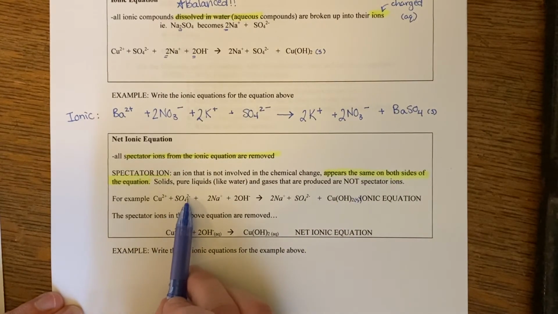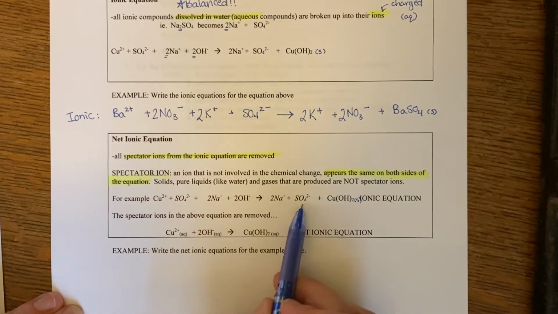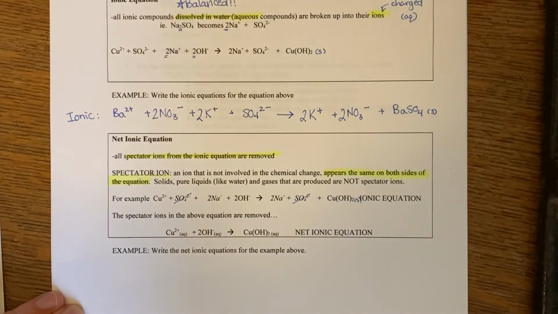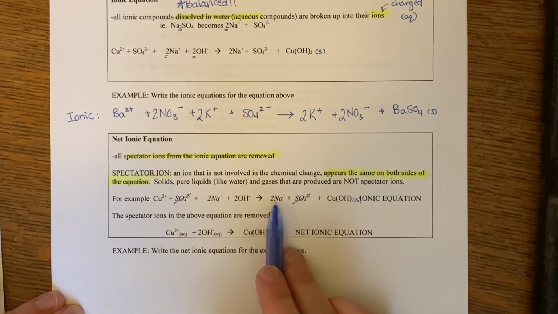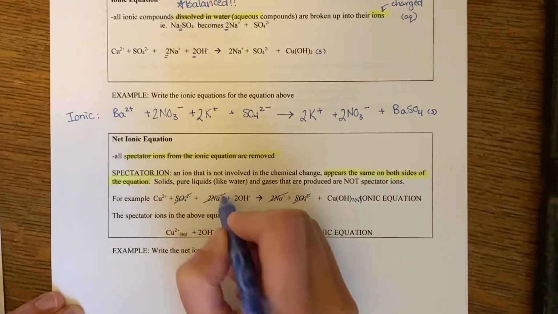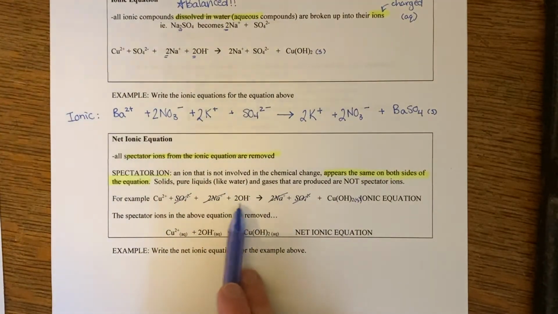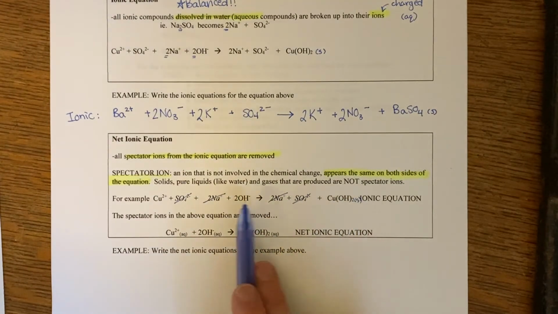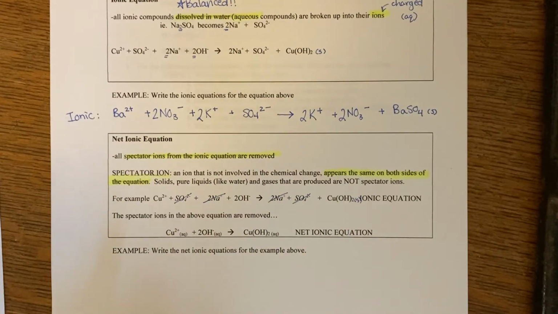Sulfate, SO4 2-, here written as an ion, here also written as an ion, and see how those look exactly the same. So that would be a spectator ion, and we're going to remove those. Then we've got 2Na+, here 2Na+, looks exactly the same on both sides of the arrow, also a spectator ion, so we'll remove that. And then 2OH-, here written as an ion, but on this side it's part of a compound, so it's changing on either side of the arrow, so we leave that one as is.